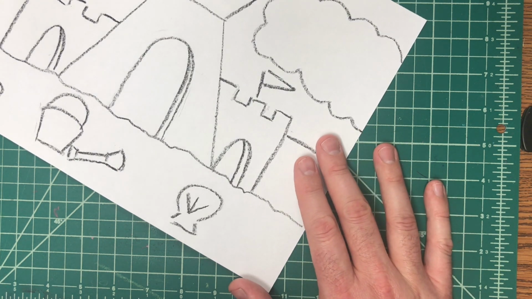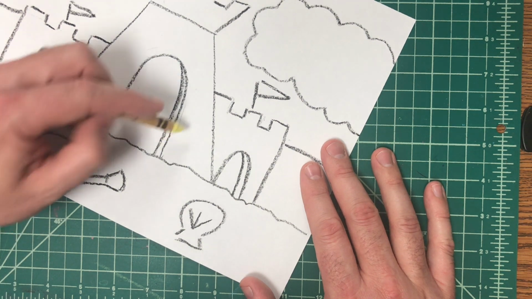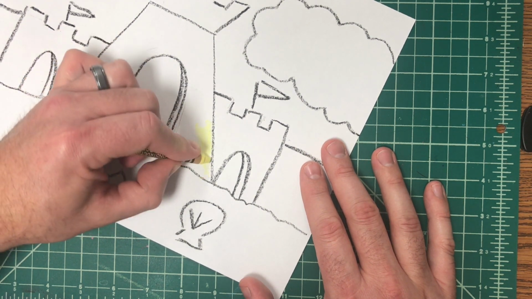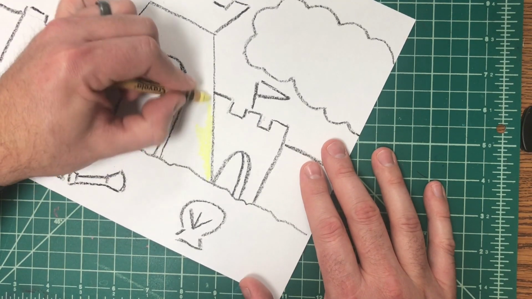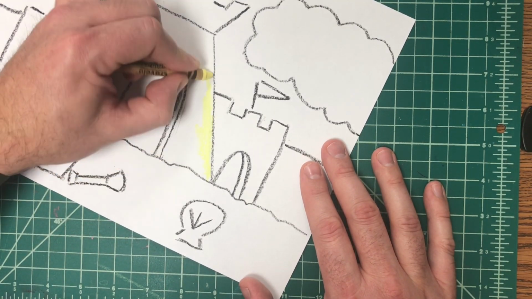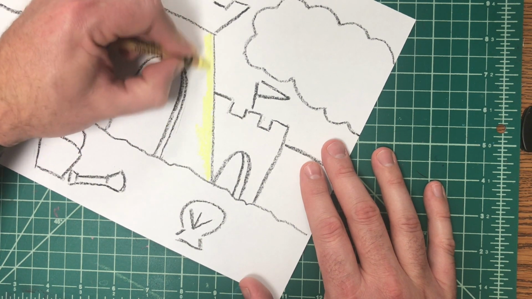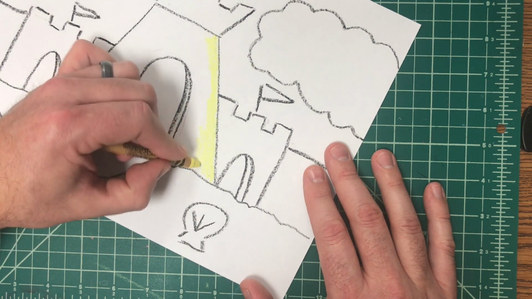Now the next step is you're going to color yours in. I would use maybe yellow for the sand. When we color, we're not scribbling. We're going to color it in nicely, going side to side, up and down. I like to follow the direction of my sandcastle. So you see how my sandcastle's going up like this? So I'll color it going up just like that.